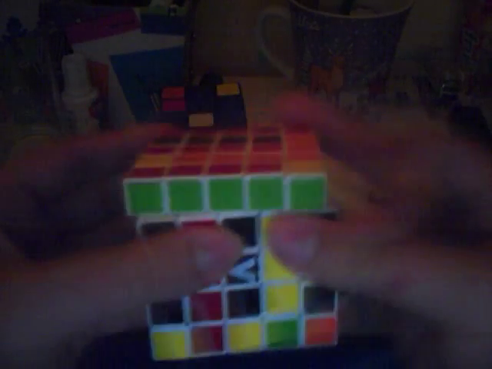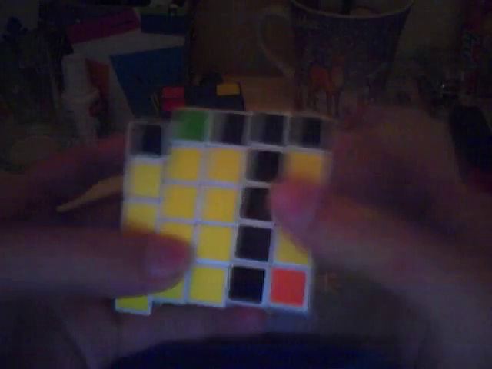So first we'll use the edge flipping algorithm. And then you will use the edge flipping algorithm. And now you've solved the layer as a 3x3. You can now solve it as a 3x3.